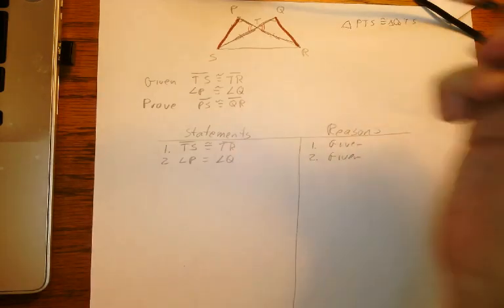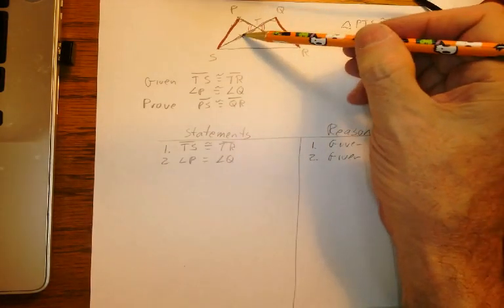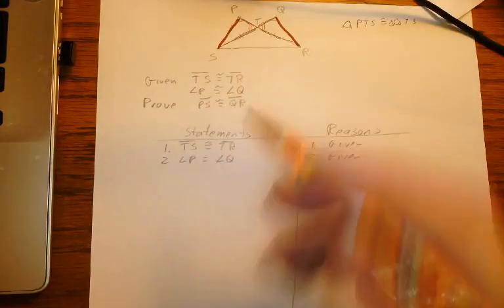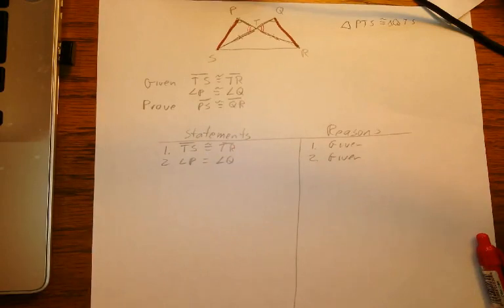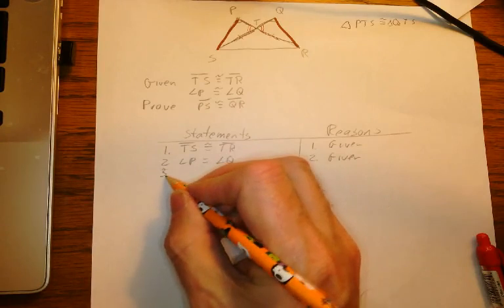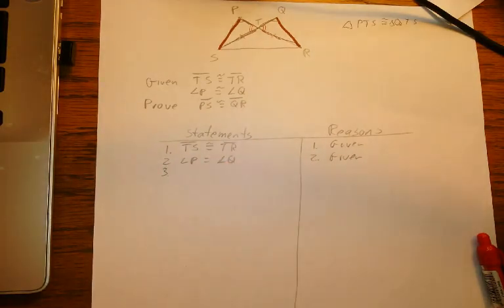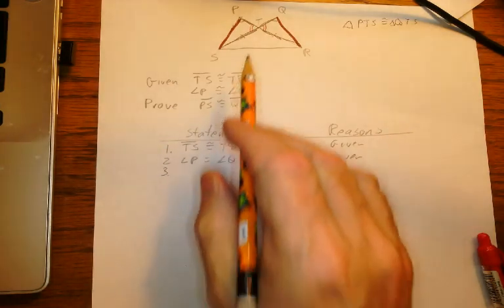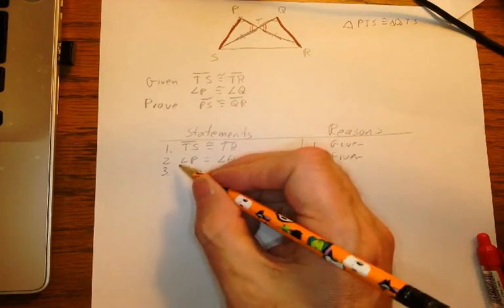Now these first two givens, I marked down segments and angles, so they're already part of my proof. The only additional thing I marked was the vertical angles. Think about what you've marked, you then have to put down into your proof. But the only additional thing we have to write are the vertical angles again.